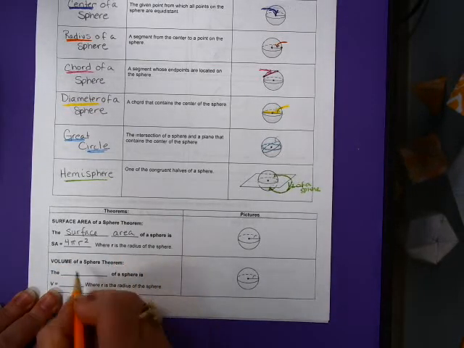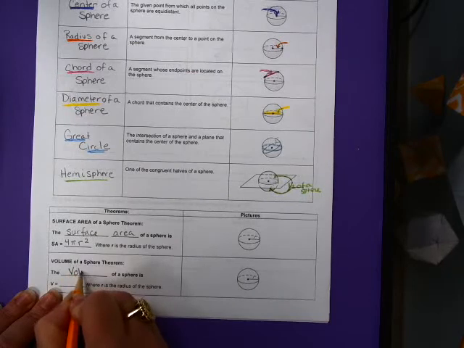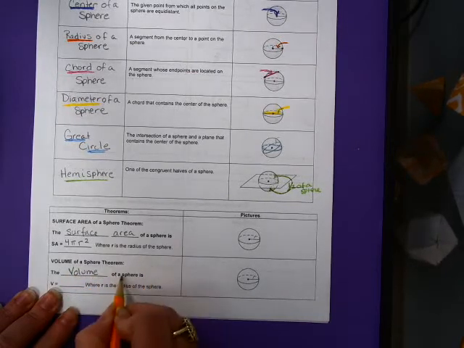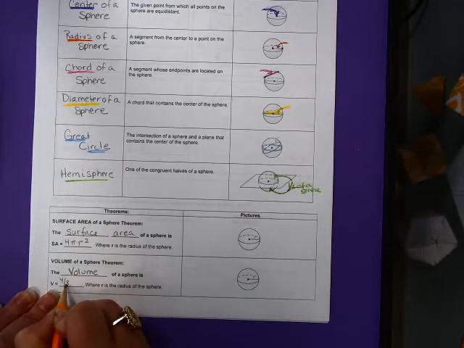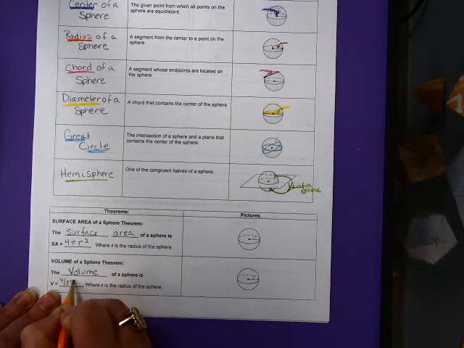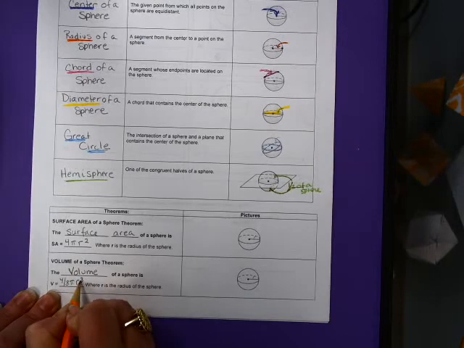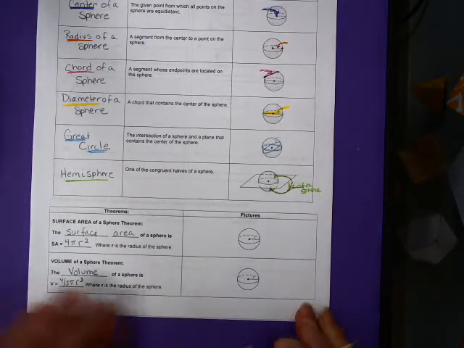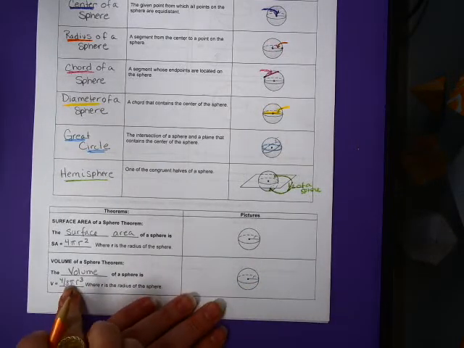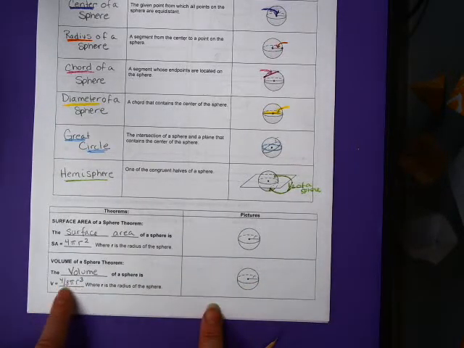Volume of the sphere, the volume of a sphere is 4/3 pi r cubed. Now remember, volume is cubed, so that's why it's r to the third power. Okay, so over here, a lot of people, when they're plugging this into the calculator, have problems looking at it this way.